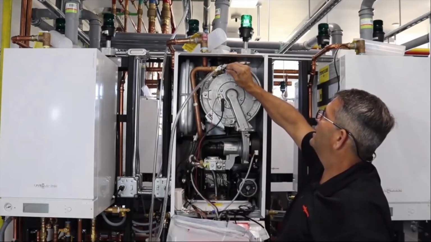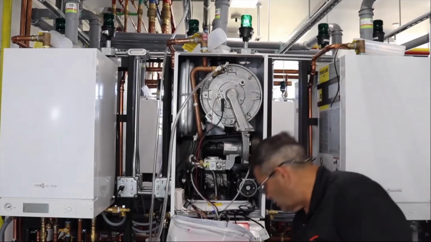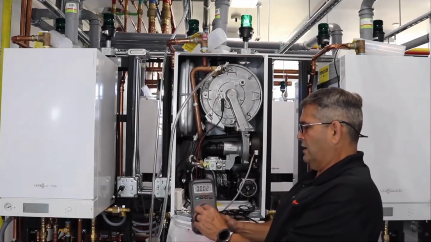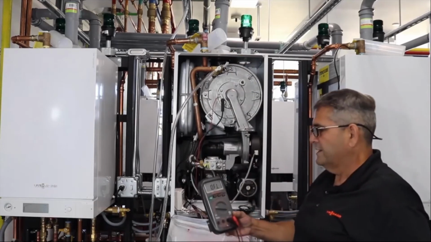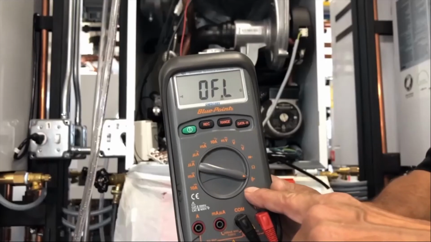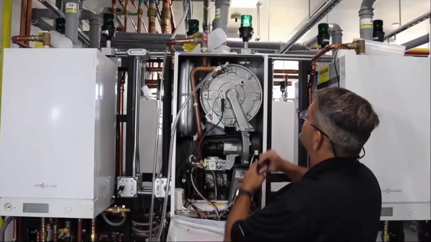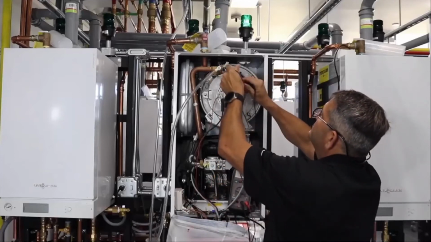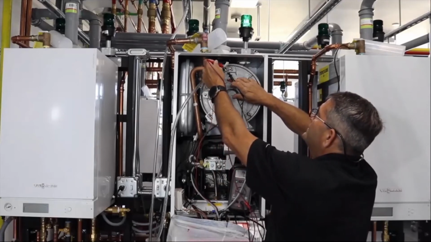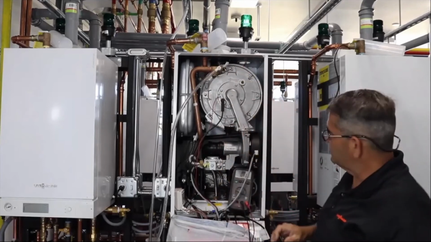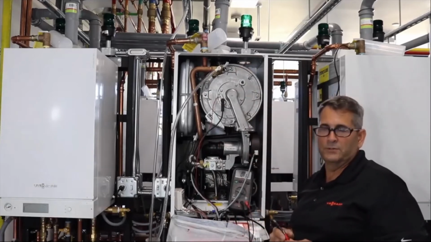The other thing is we want to check our fixed high limit itself, and it's just a basic snap switch. On this one here, we're going to put our meter on ohms, and we're going to put it on sound, so we can hear if it's an open or closed circuit. As you can see, the audible on your meter near your ohms. What we're going to do is just touch each side of your snap switch up here. And as you can see, we're getting continuity through it. So that's telling me that the switch is good. If it was open, you would get no audible sound at all.